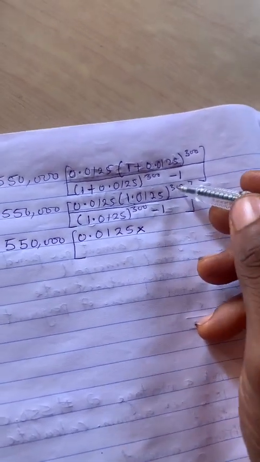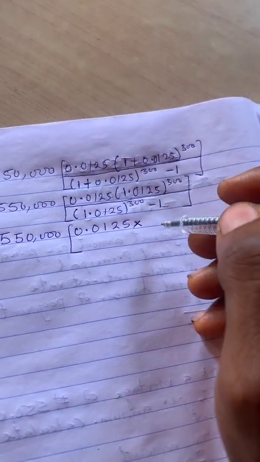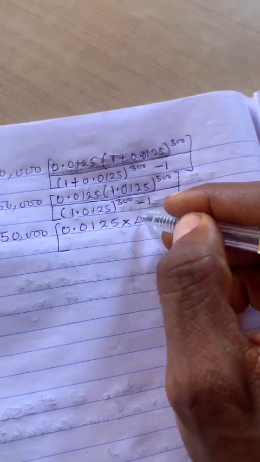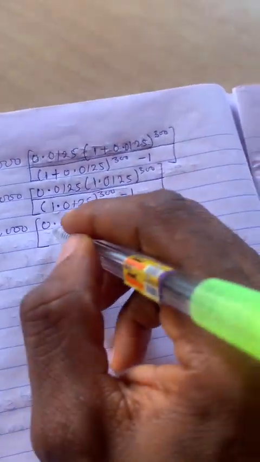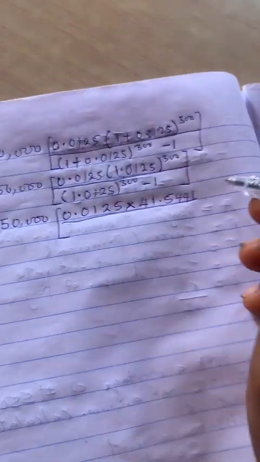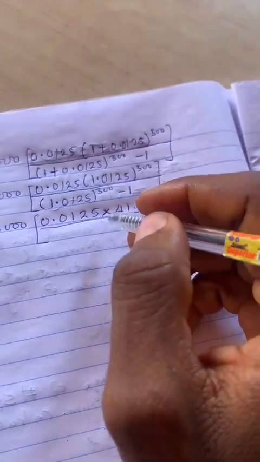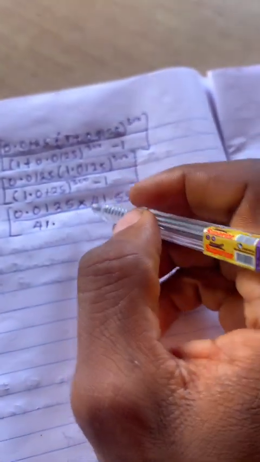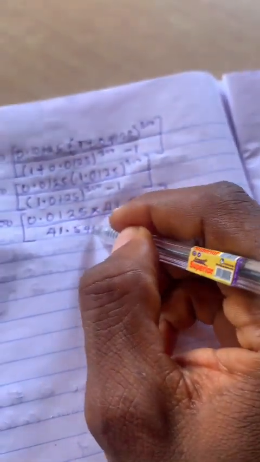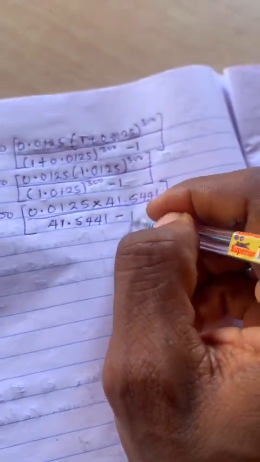So when you open the bracket over 300 using your calculator, you will have 41.5441 divided by the same 41.5441, then minus this one.